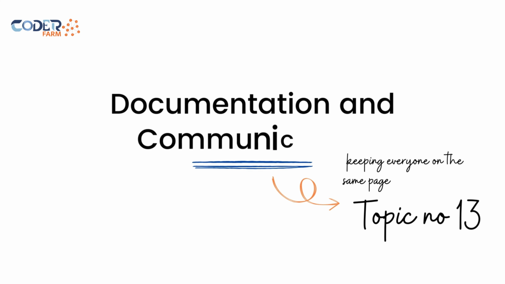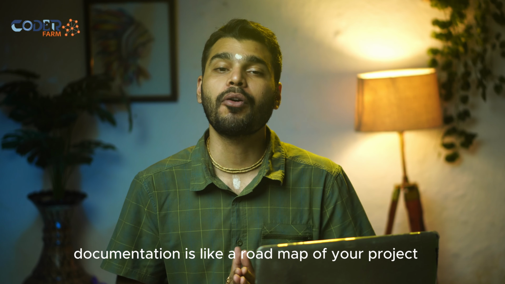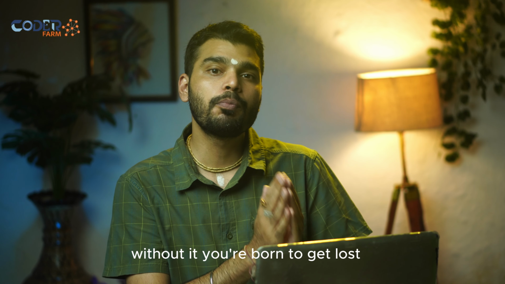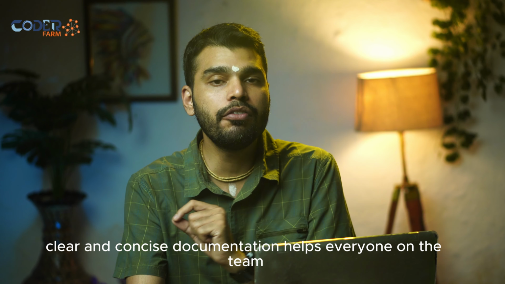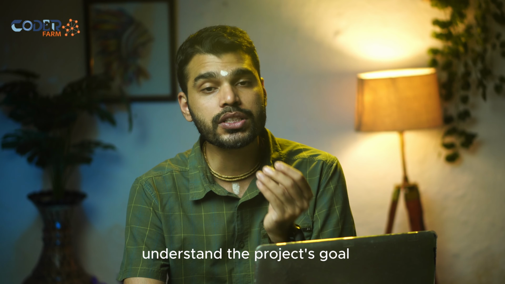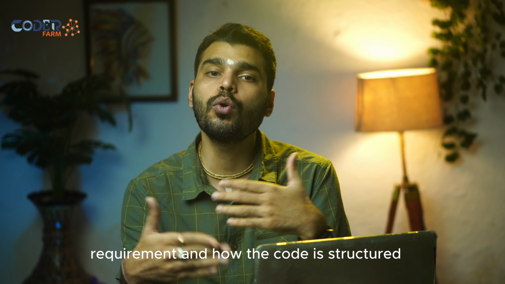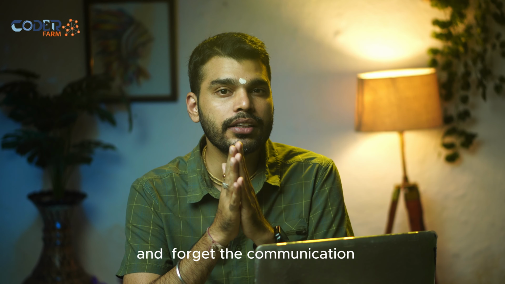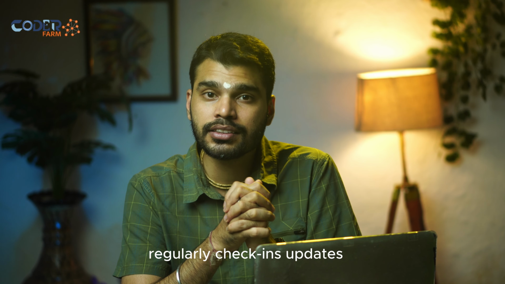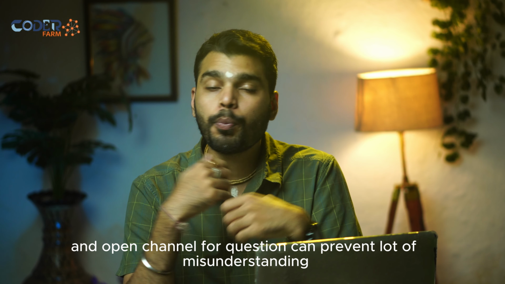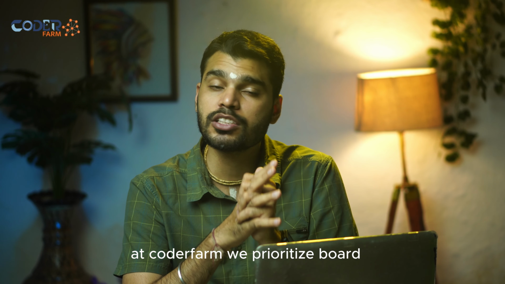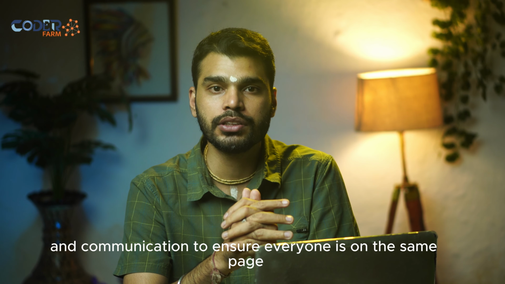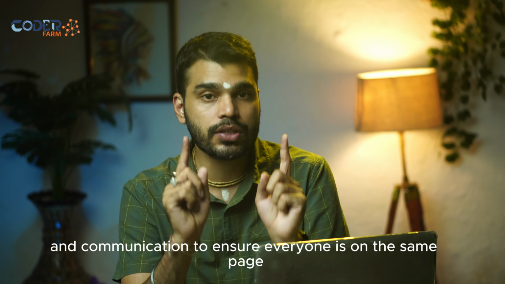Documentation and communication. Keeping everyone on the same page. Documentation is like a roadmap of your project. Without it, you are bound to get lost. Clear and concise documentation helps everyone on the team understand the project's goals, requirements, and how the code is structured. And don't forget the communication. Regular check-ins, updates, and open channels for questions can prevent a lot of misunderstanding. At CoderFarm, we prioritize both documentation and communication to ensure everyone is on the same page.